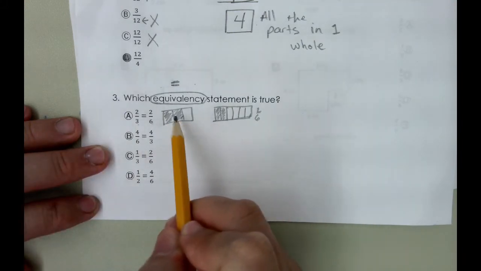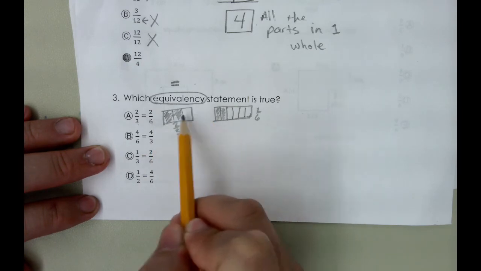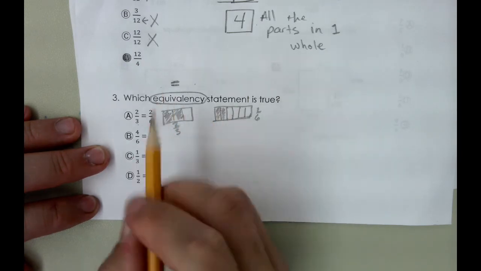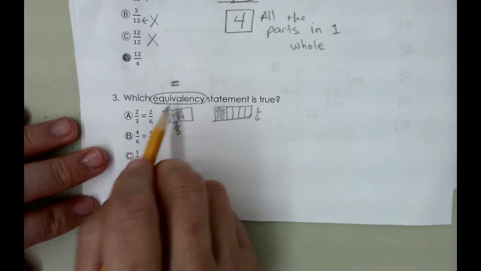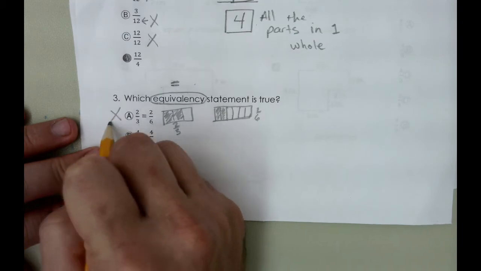So which one's larger? They're both 2 shaded, but these are bigger pieces. So this one's larger, which means these are not equal. So A is not equal, and that's what equivalency means. So this cannot be right because they're not equal.